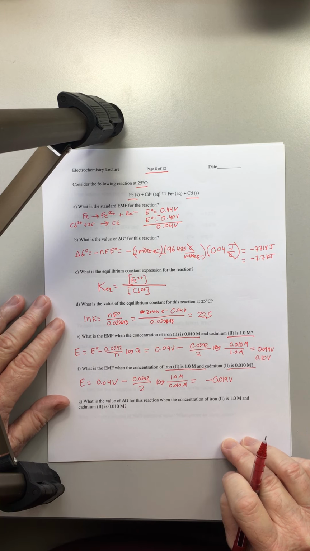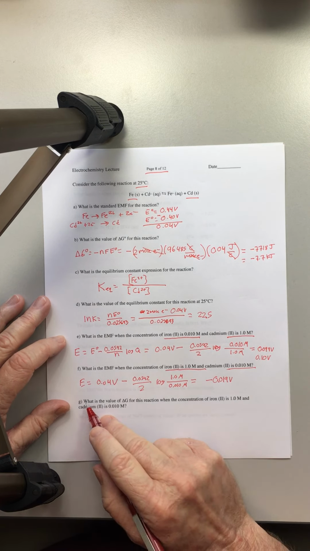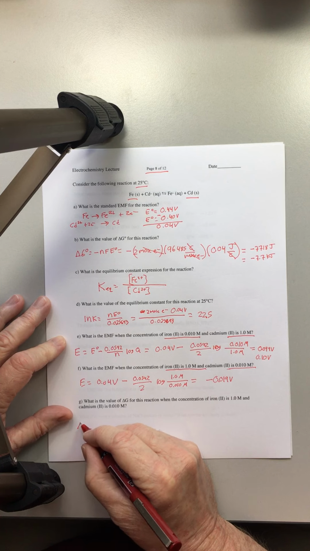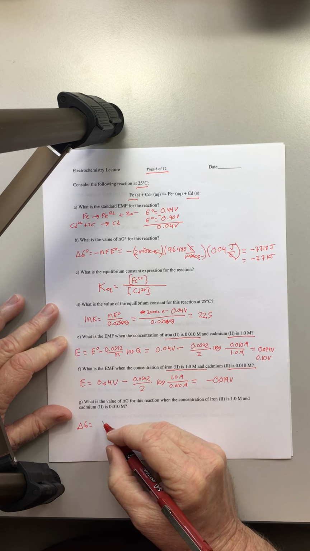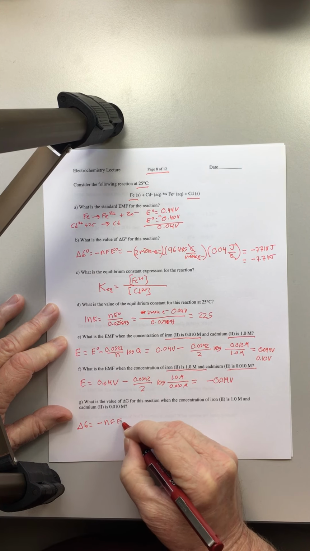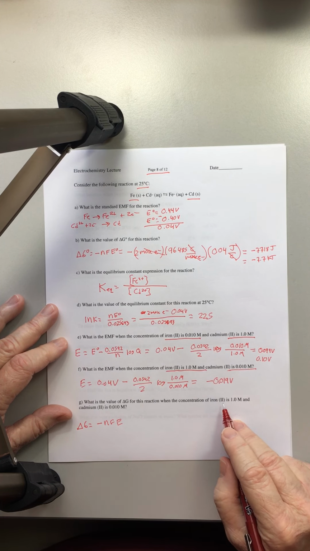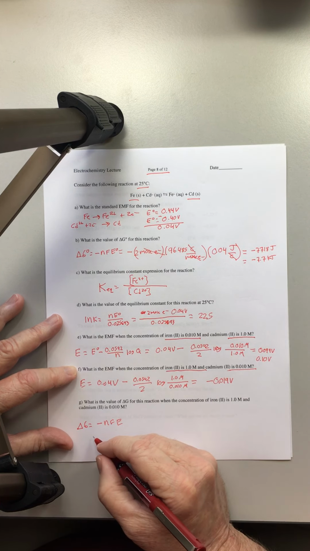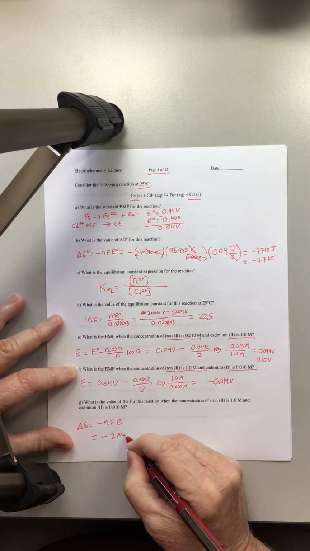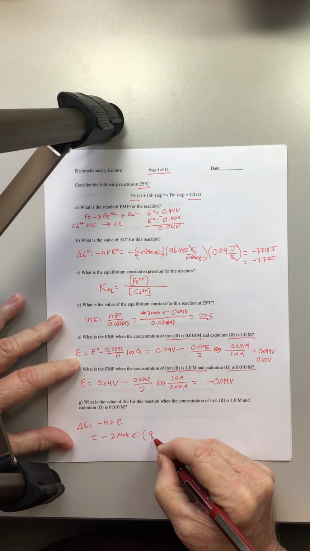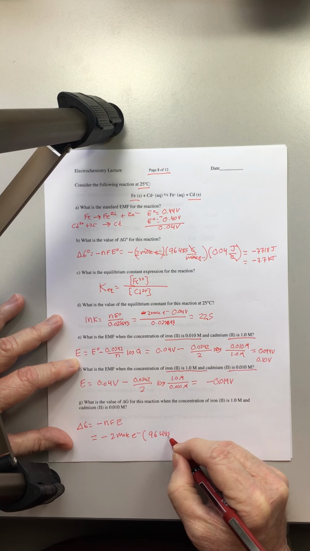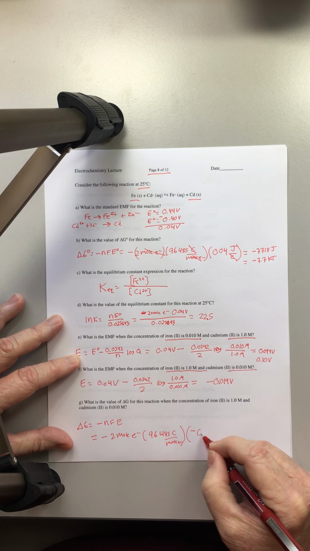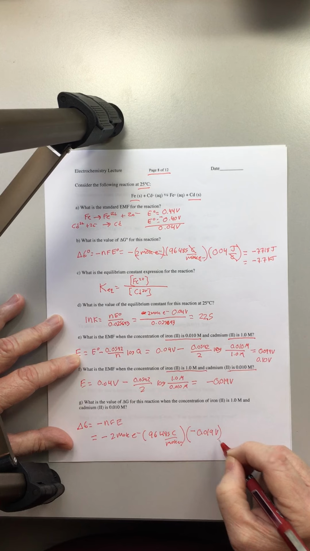Okay? Now, looking at part G, I want to find delta G, not delta G naught, just delta G, which equals minus nFE. So for this combination where the iron is 1 molar, which is what we have here in F, this equals negative 2 moles of electrons times the Faraday, 96485 coulombs per mole of electron, times the negative 0.019 volts.